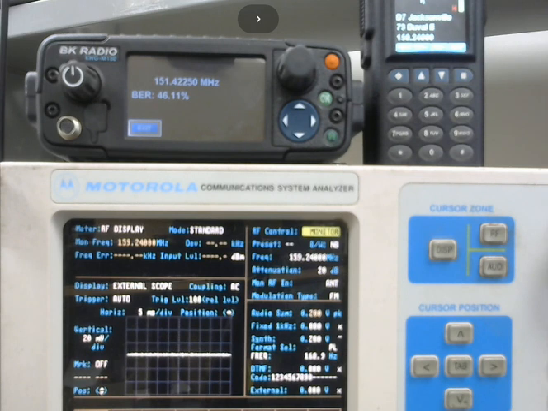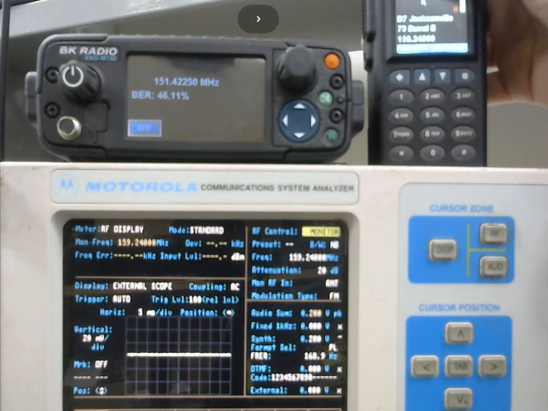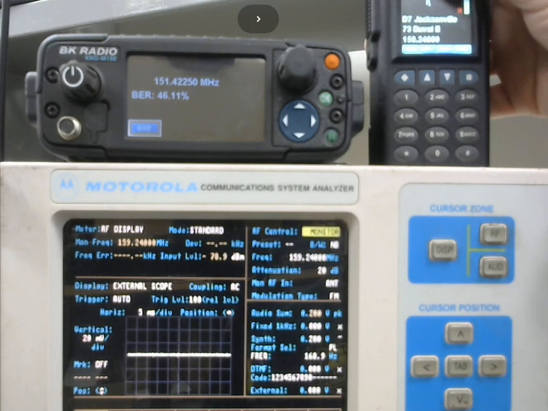Yeah, so those are some really cool features, and just keep that in mind. You almost have like a little miniature service monitor with your portable here.